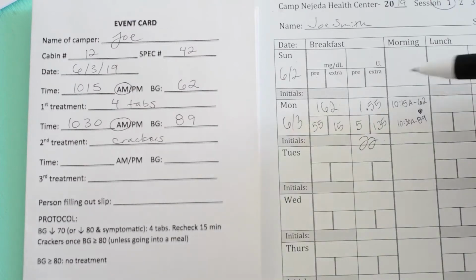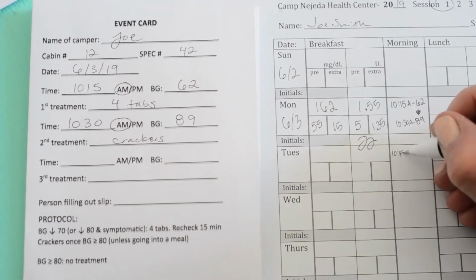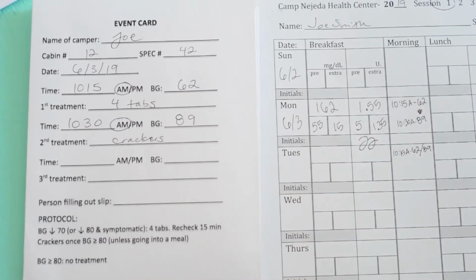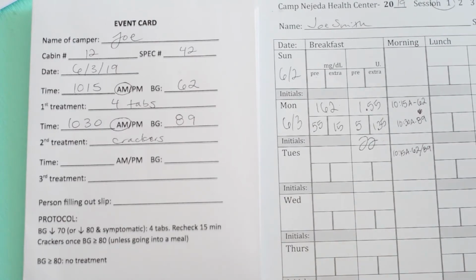As long as all the information gets into this box, however you would care to do it works. You could also do, for example, 10:15 a.m., 62/89. That also kind of gives you that information that they were rechecked, and we don't have to write that the low was treated because it is implied that, of course, the low was treated because that's the protocol.